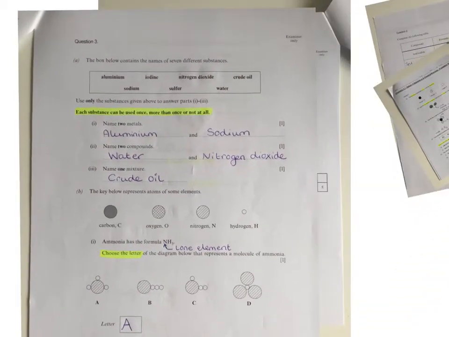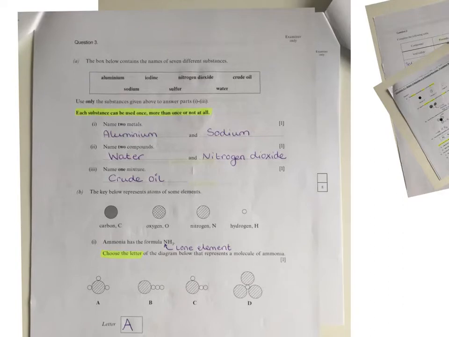Question number 3 then, again the same type of question. You've got to find 2 metals as your first question here. Name 2 metals. Metals are anything from group 1, 2, 3 in the periodic table, including them transition metals across the middle. So name 2 metals. So I put aluminium and sodium.